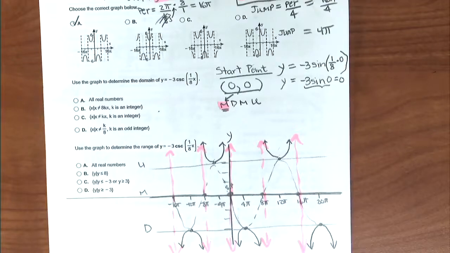Where are the asymptotes occurring? They look like multiples of 4 pi, or are they multiples of 8 pi? What's going on with those? What do you think? They look like multiples of 8 pi, right? Because don't we have one at 8 pi, 16 pi, all of that? Okay, and then look here and see what we have. Which answer do you think is the answer? C or B?